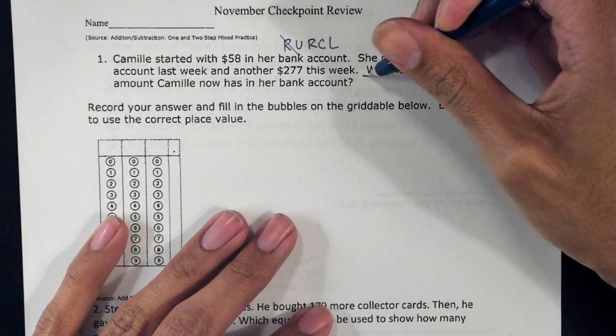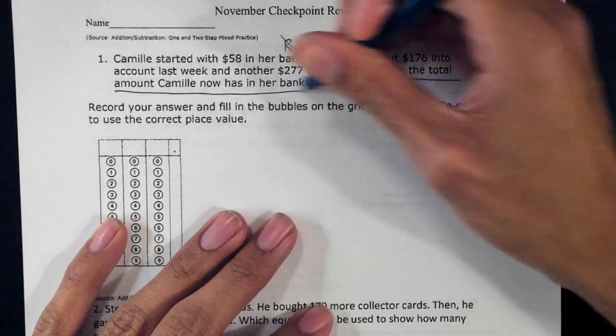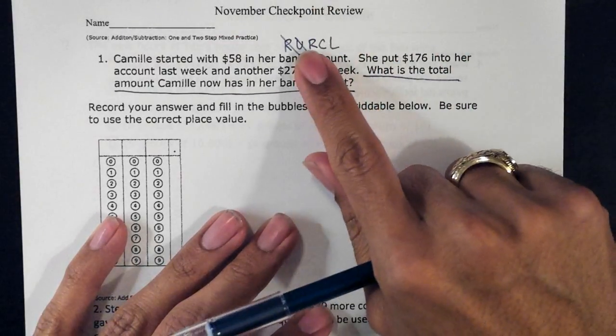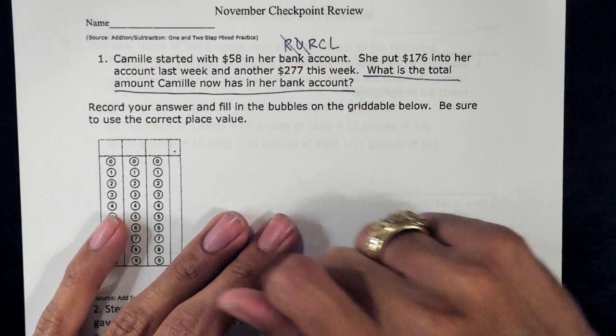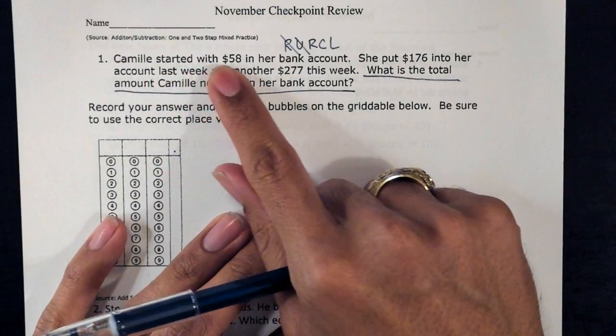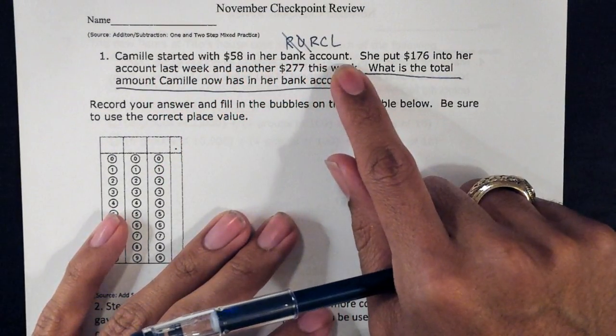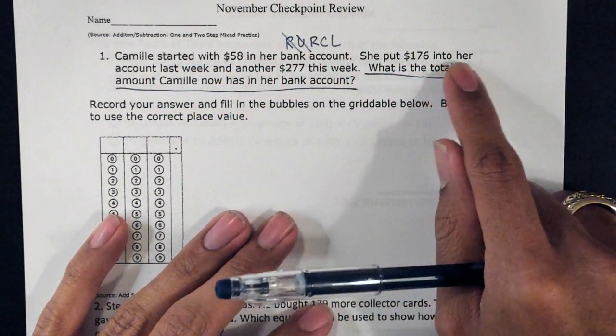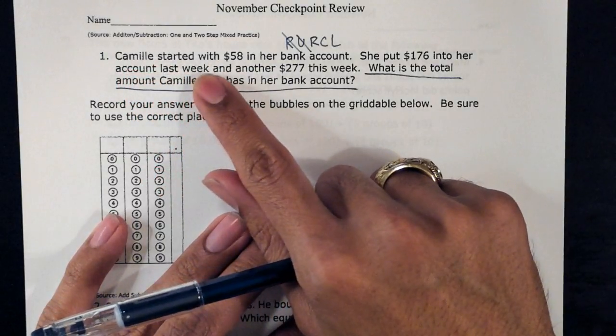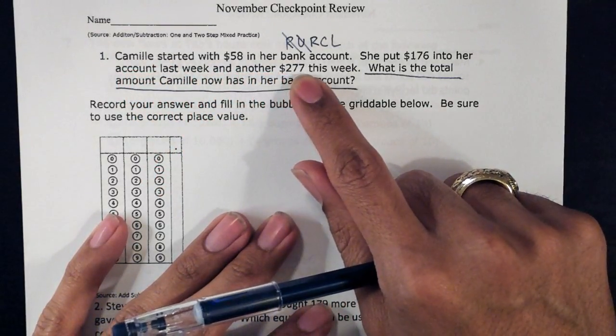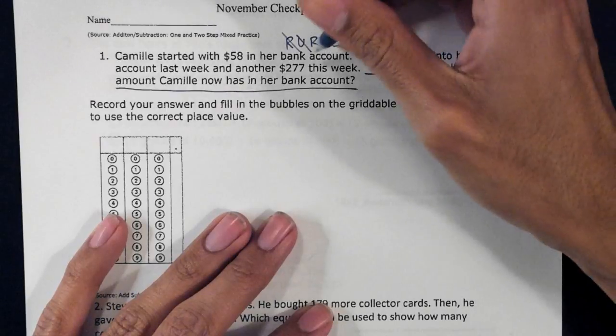U stands for underline. Let's underline. The next R stands for read the details. I'll read. Camille started with $58 in her bank account. She put $176 into her account last week and another $277 this week.